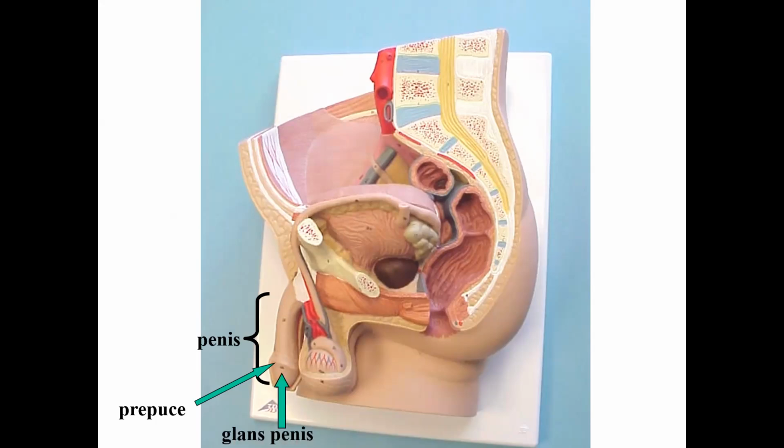Now this is the glans. The tip of the penis is called the glans. It is an area that is 10,000 times more sensitive to touch than any other part of the body. It's extremely sensitive to any kind of tactile stimulus. It is the counterpart to the clitoris in the female. It too is about 10,000 times more sensitive to tactile stimulation.